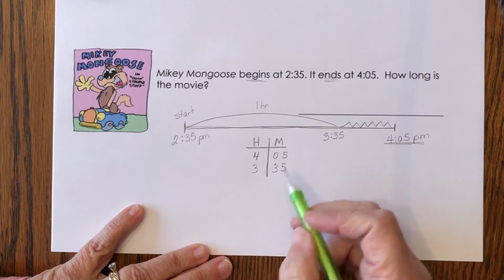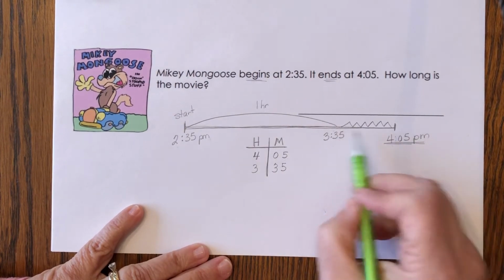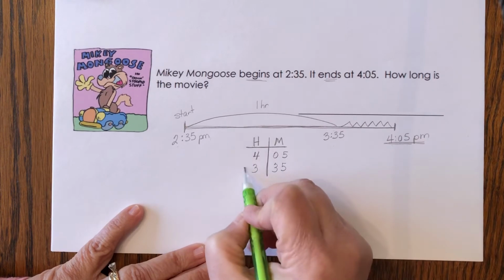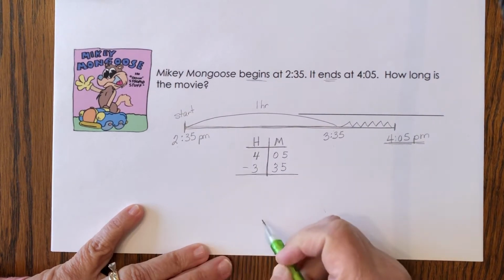So I'm going to subtract because I want to know the difference between these two.